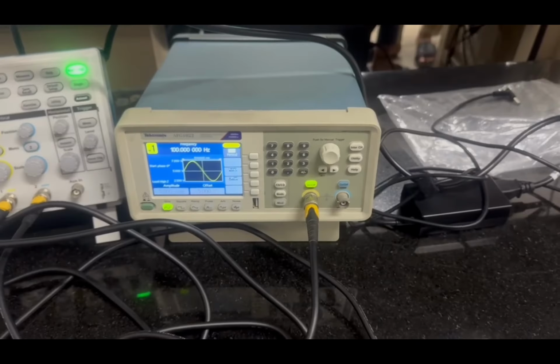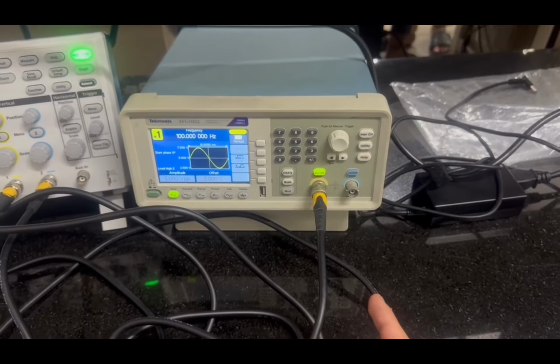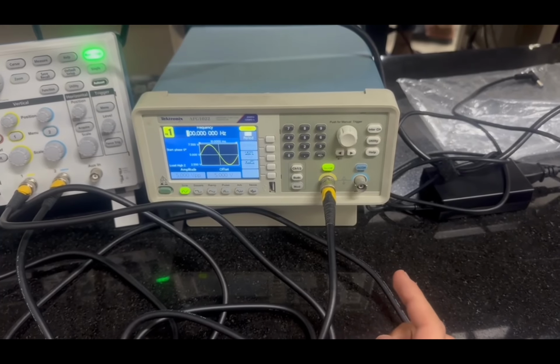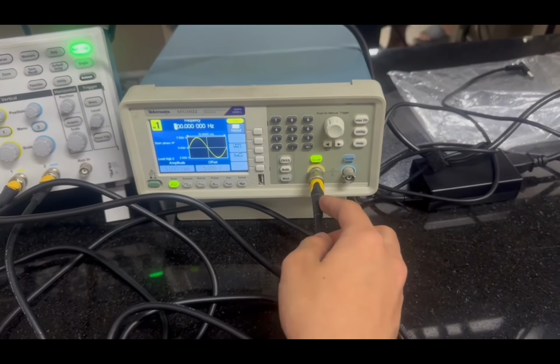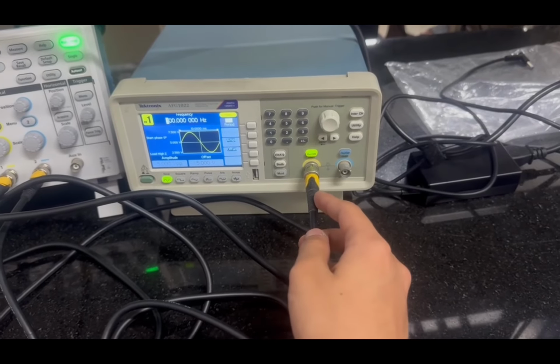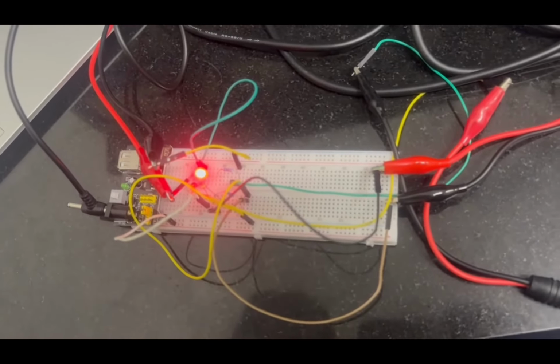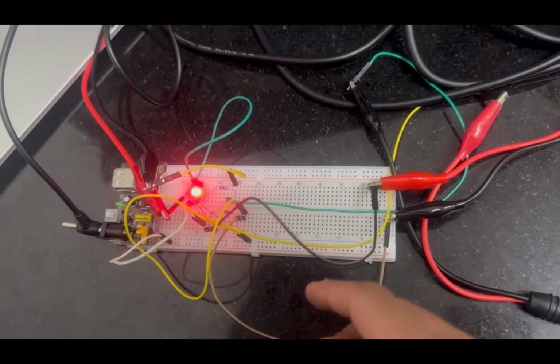So this is the second experiment, where we plot the magnitude response and the phase response of the photodiode. This is the signal generator from which we provide the input to the LED. This is channel 1, which will provide the yellow signal on the oscilloscope. So this is the circuit on which we will work.